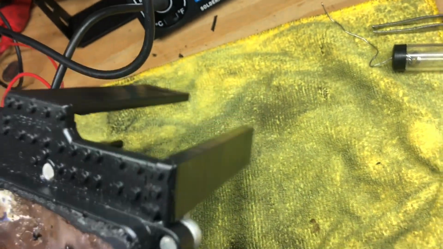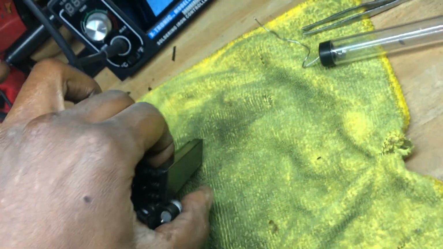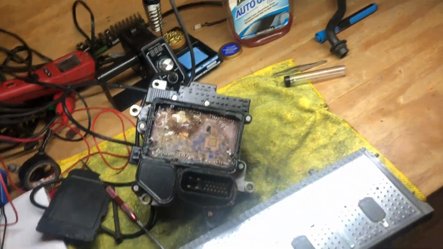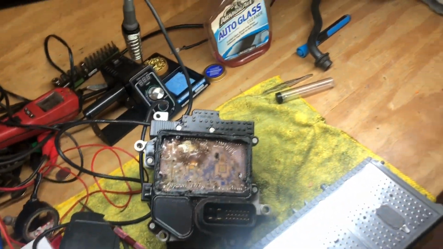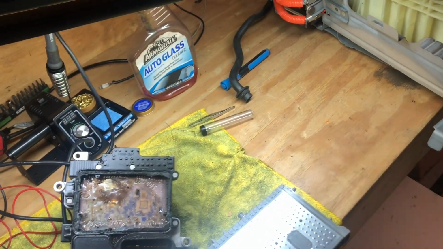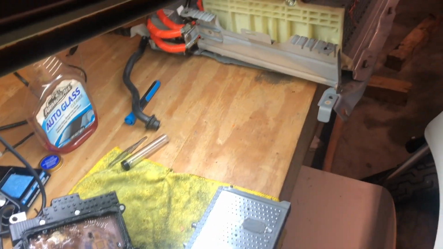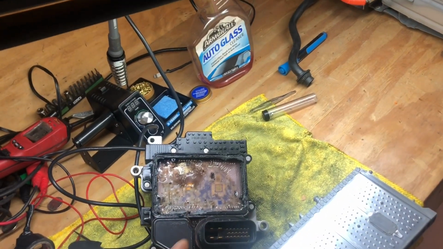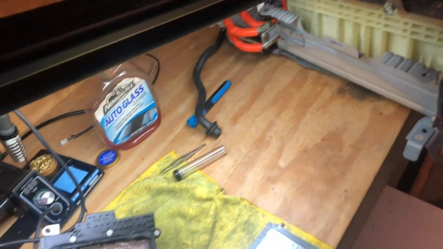And make sure you don't break these tabs. You gotta be very careful not to break these tabs. And that's it. That's how you fix your CVT transmission if it's having a hard shift, or it's shuddering, or your transmission is throwing codes. 99% of the problem is from this. And you probably won't need a new transmission.